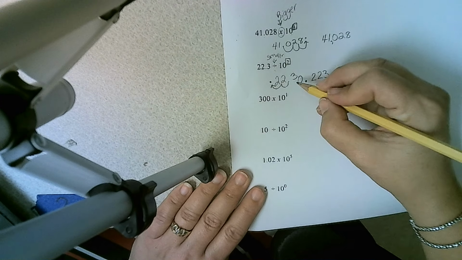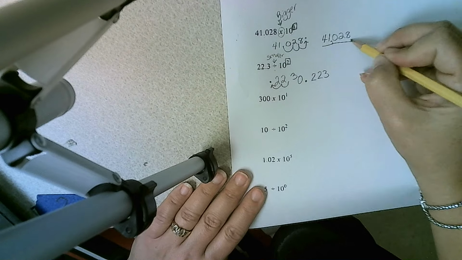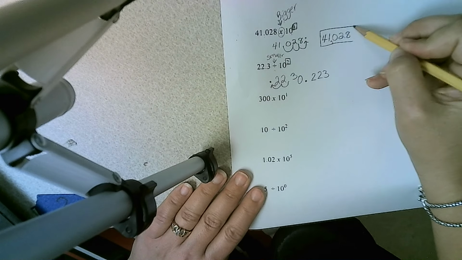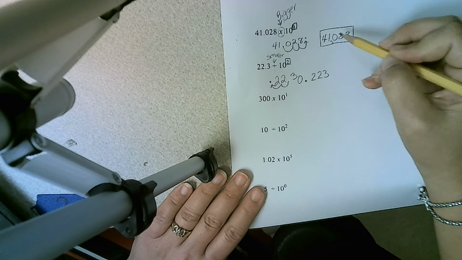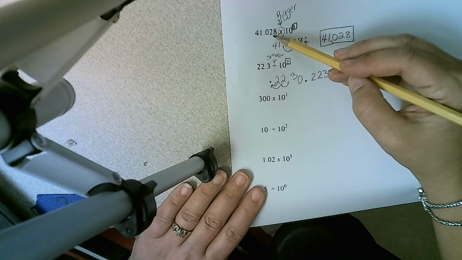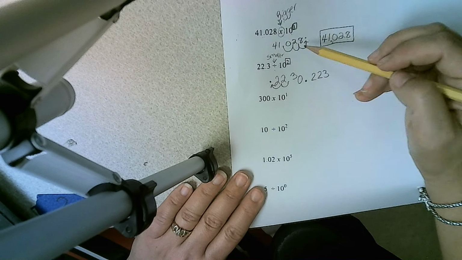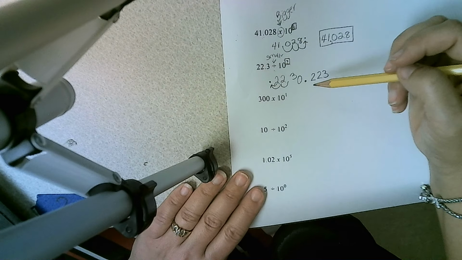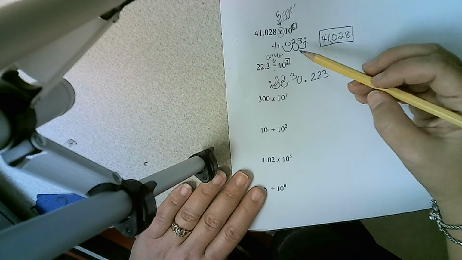Now, let's check ourselves. Right here, we thought it should have gotten bigger. Is 41,028 bigger than 41? If you do not know how to say the decimal, don't worry about it. 41,000 is bigger than 41. Round it off. We're good.